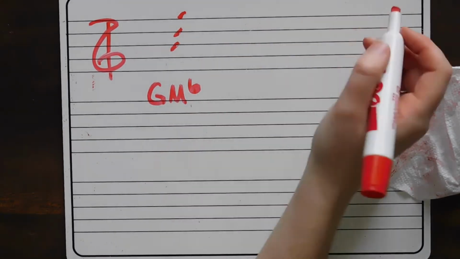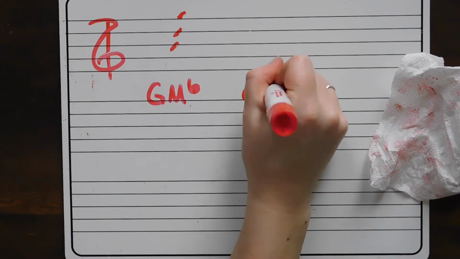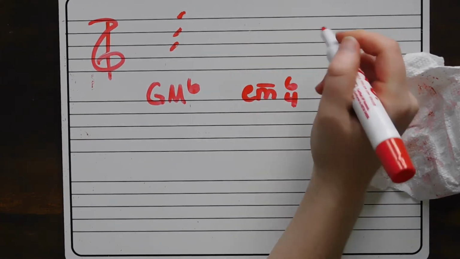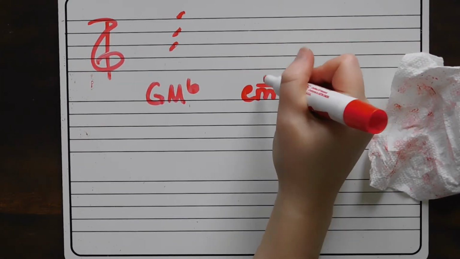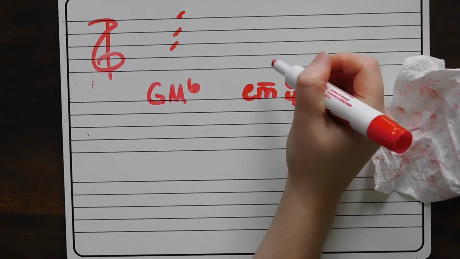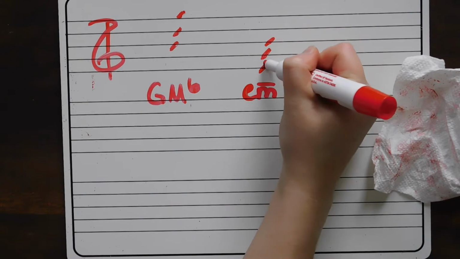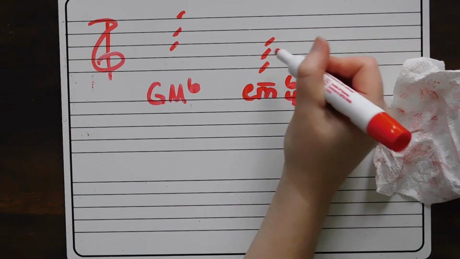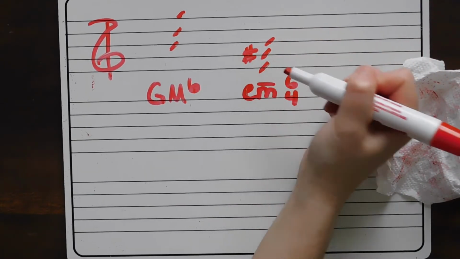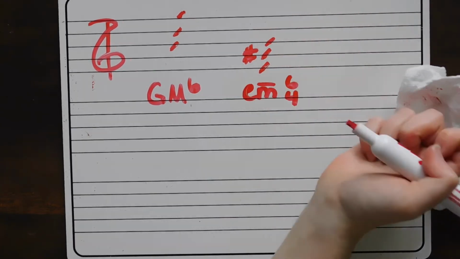All right, what we're going to do is now build an E minor 6, 4. Okay, so let's first build E minor. Don't worry about that 6, 4 yet. So E minor, we're going to have E, snowman, E major first. We need a G sharp to make this an E major triad because E has 4 sharps to it.